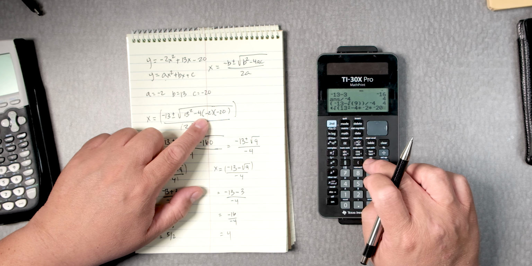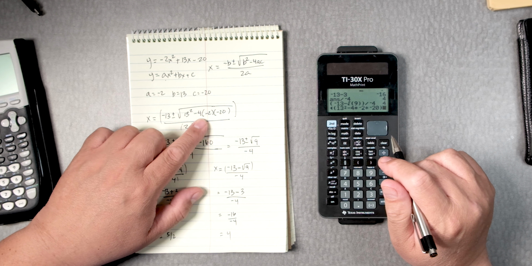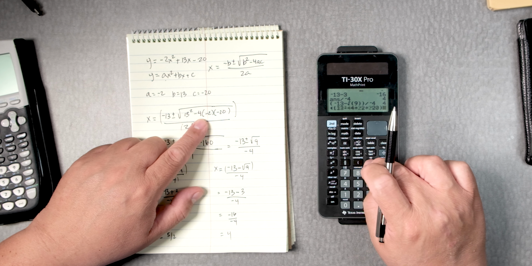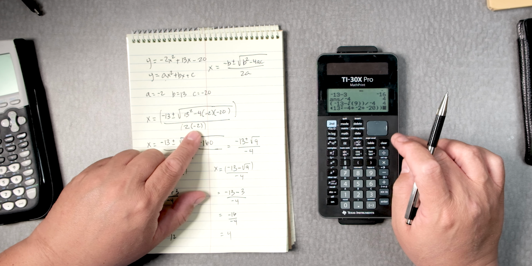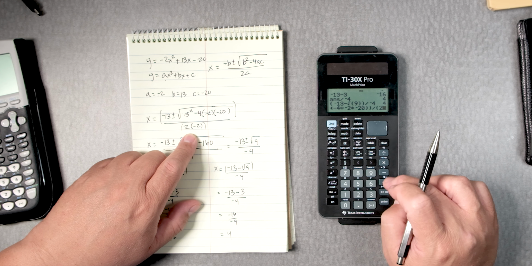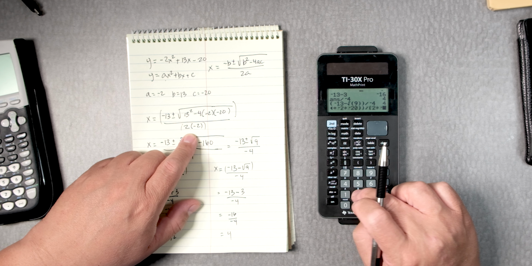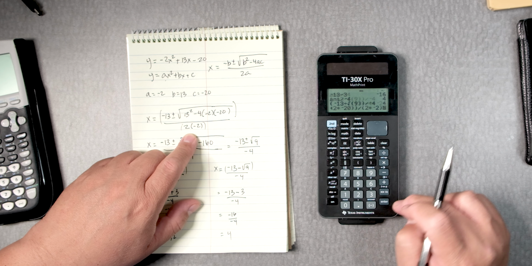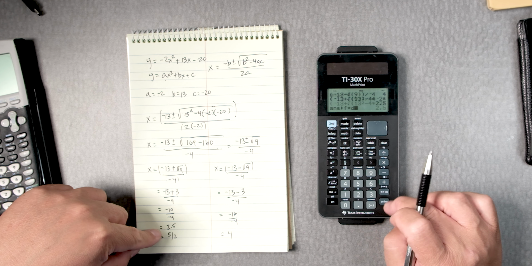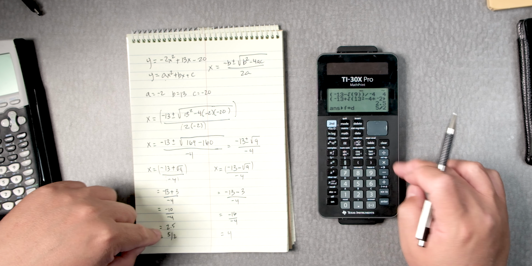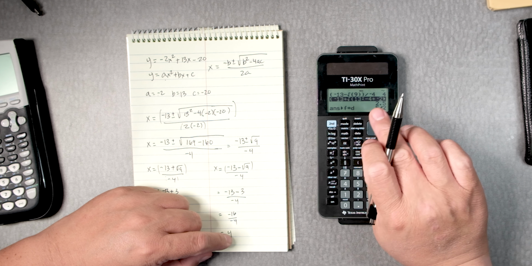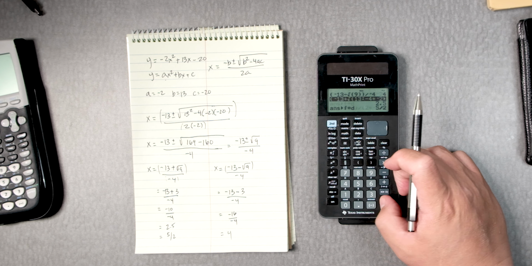We're going to close the parentheses for the square root, and then we're going to close it again for the whole thing, divided by parentheses 2 times negative 2, and close the parentheses, equals 2.5, which is 5 over 2.